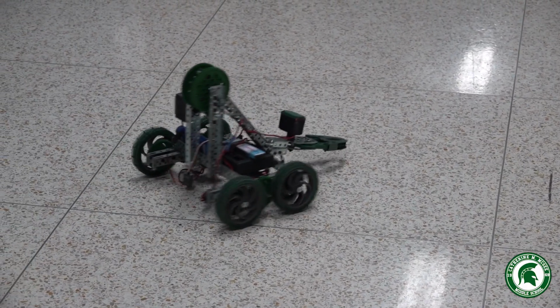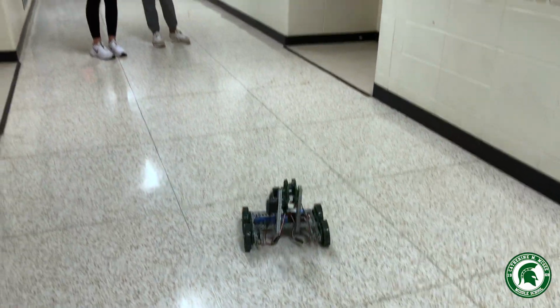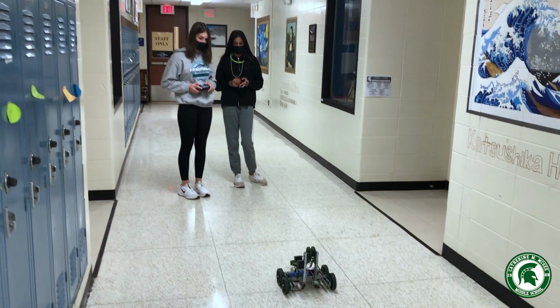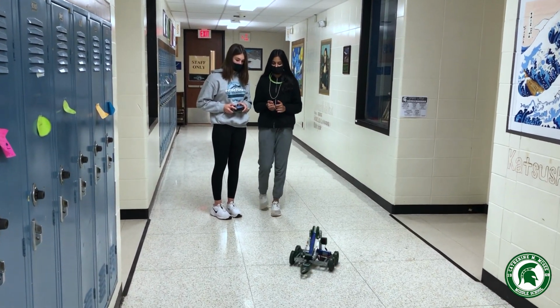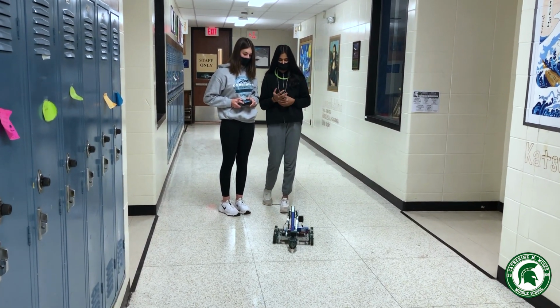Our robot has 4 wheels and a claw, and you use a remote to make it go forward. It could go side to side. It could pick stuff up. It could just work like a normal robot.